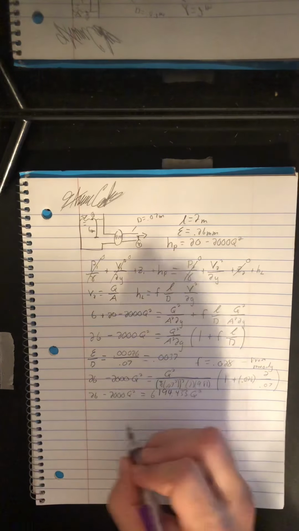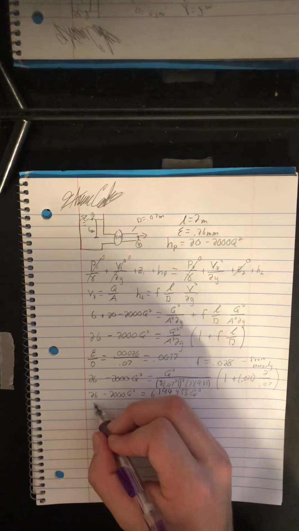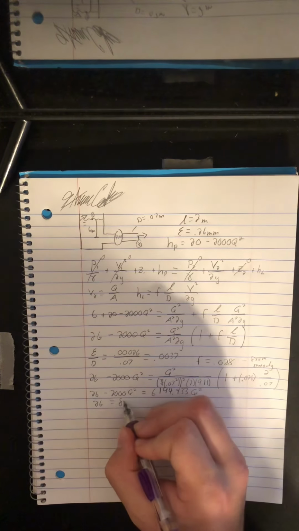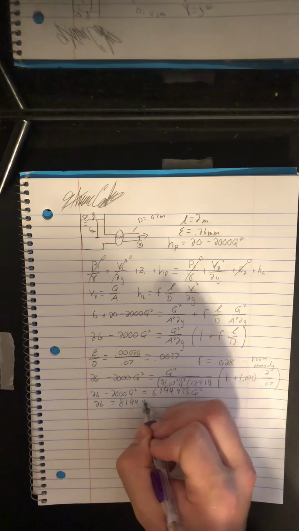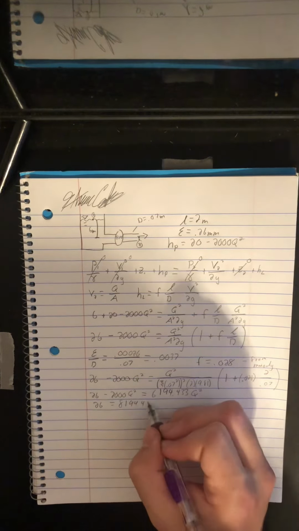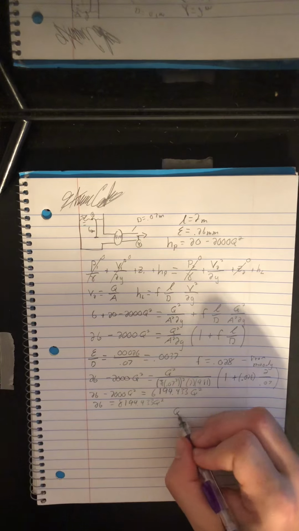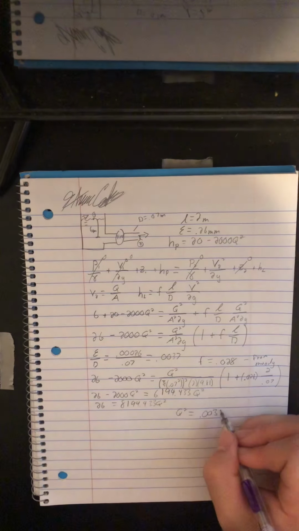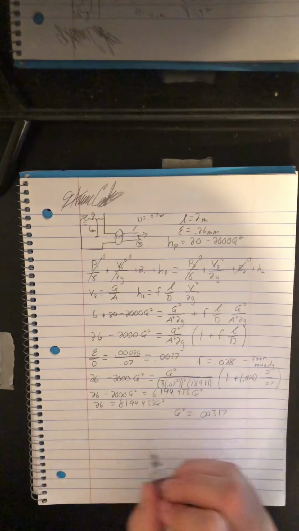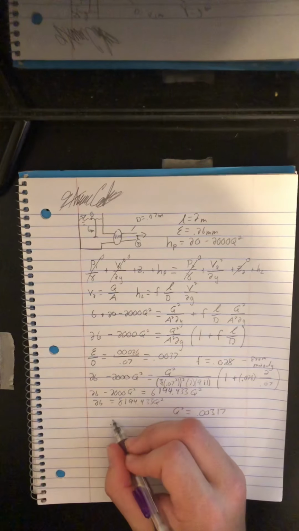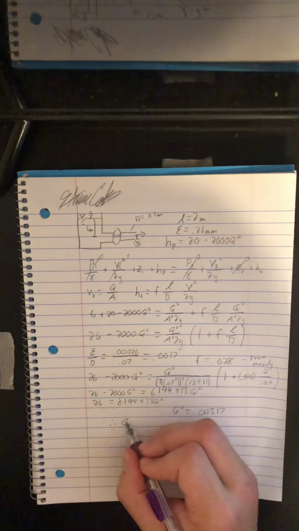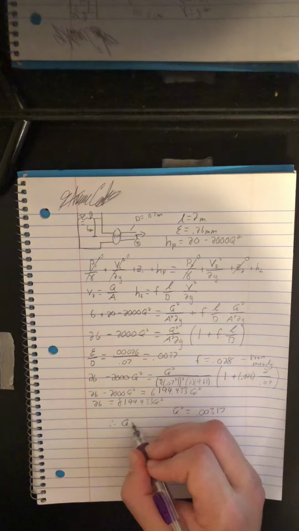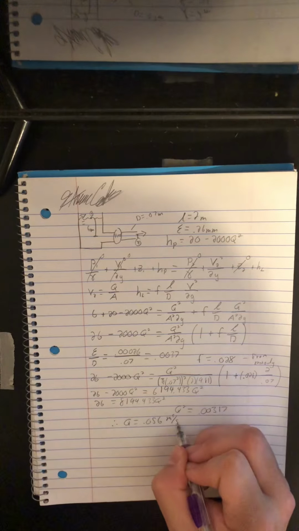Quick algebra, add over the 2,000, 26 goes to 8,194.433 Q squared, divide the 8,000, and we have Q squared is equal to 0.00317. And then square root both sides, and we have Q is equal to 0.056 meters cubed per second.